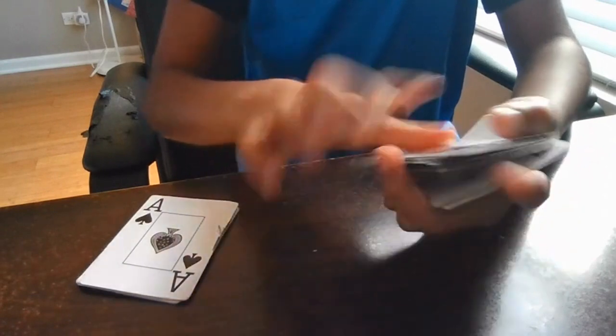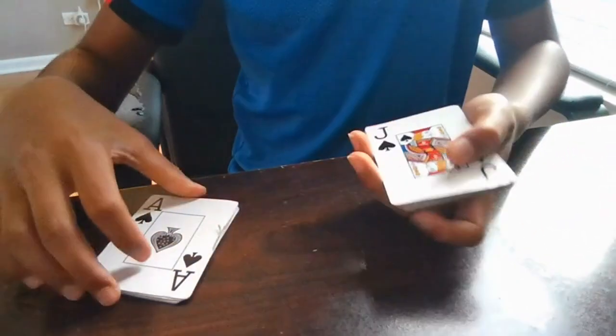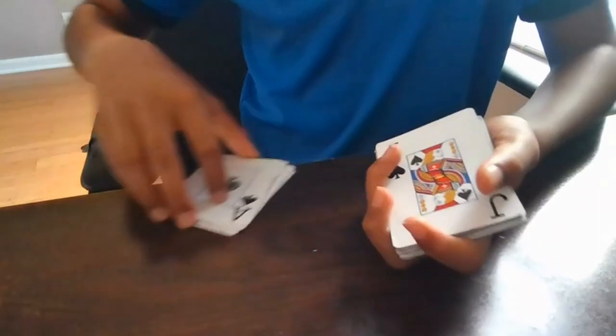Now the magician shows that all the cards are different. And then he takes the 4 aces from the side.